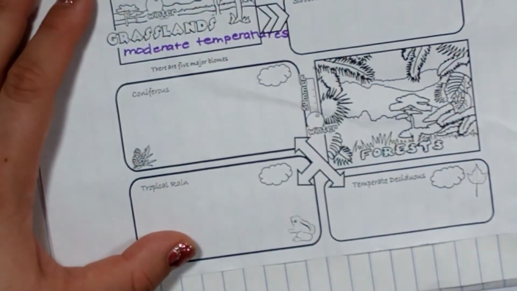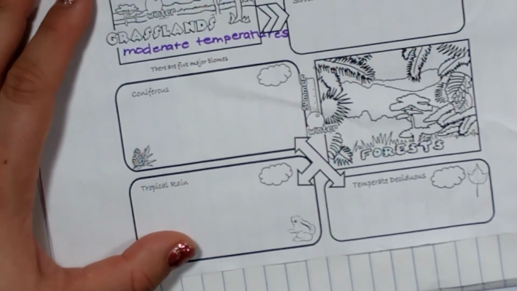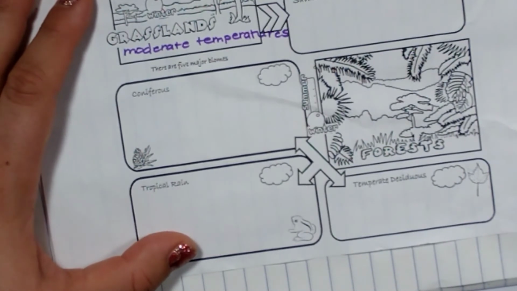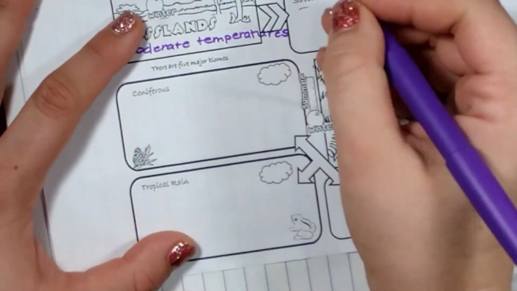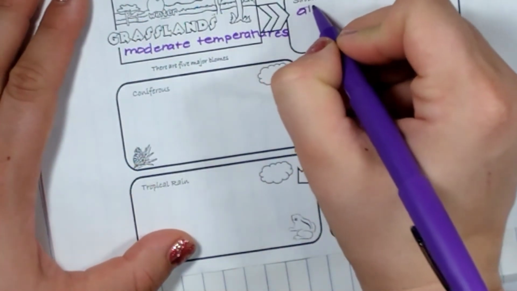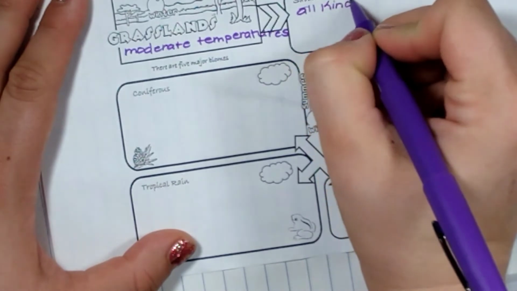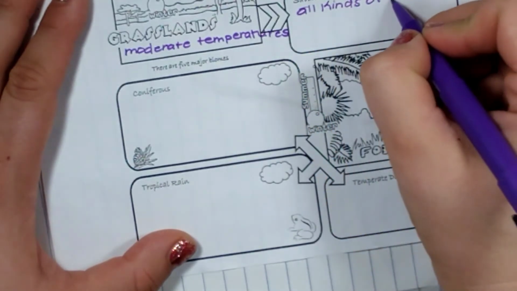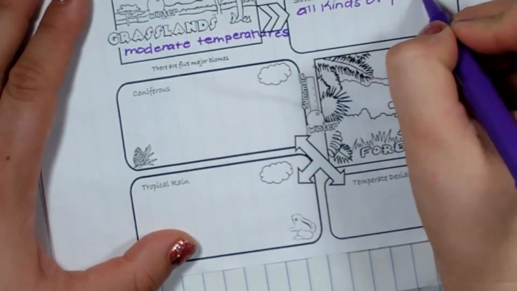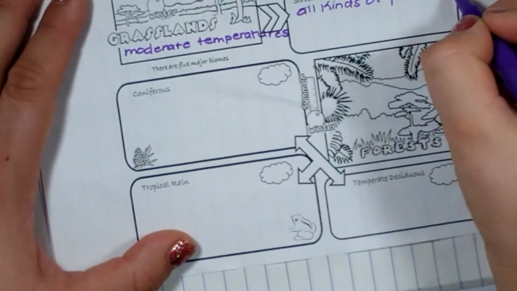Now a savanna is also called a prairie. And this one has all kinds of plants, trees, grasses, shrubs.